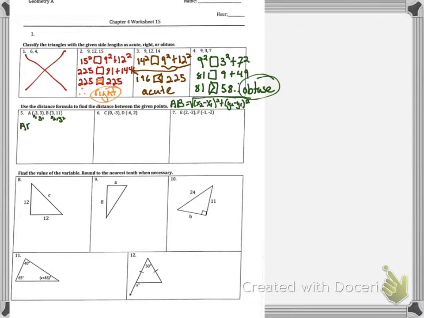So the distance AB equals the square root of x2, which is 3, minus negative 3, quantity squared, plus 11 minus 3 squared. So we have a minus and negative, which makes it positive. So we end up with 6 squared plus 11 minus 3 is 8 squared, which gives me the square root of 36 plus 64. If you add those together, you see this is the square root of 100. 100 is a perfect square, so when we square root it, we get 10.